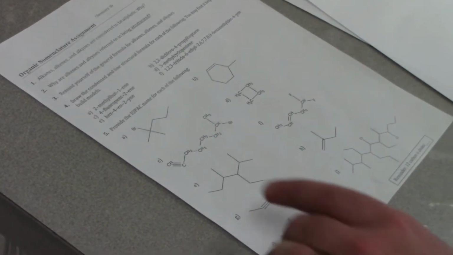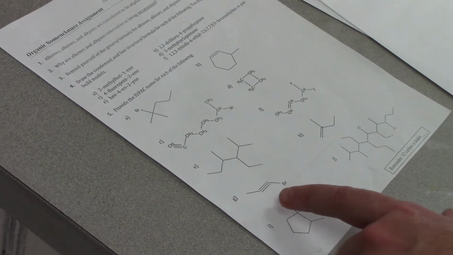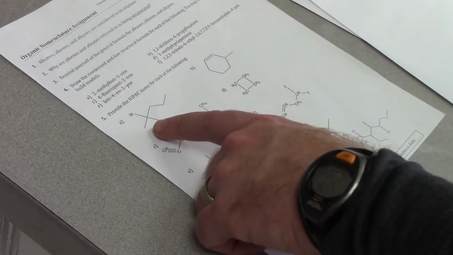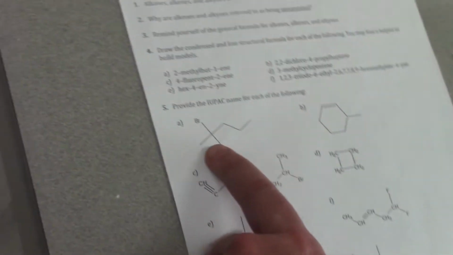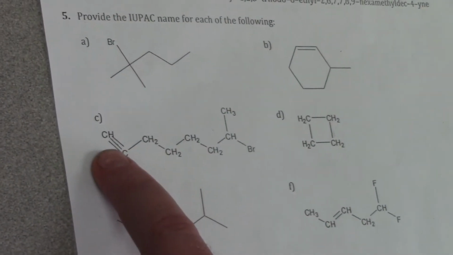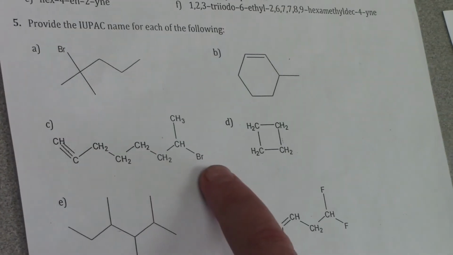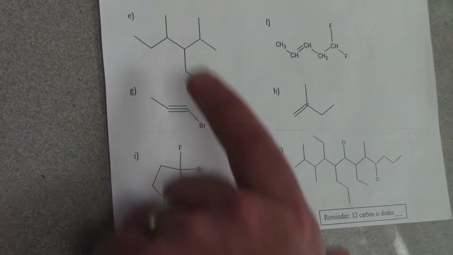Let's look at some of your examples on here. So you have some bigger molecules. Right, let's look at this one. Now this is a single bond. There's a bromine and methyl group in 5A, so you should be able to name that yourself. This is an alkyne, right, with bromine on the end. This is a cyclic molecule with fluorine and bromine. So let me look at C.